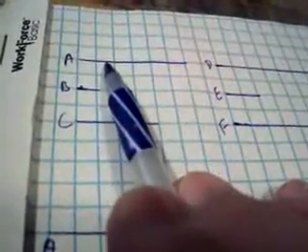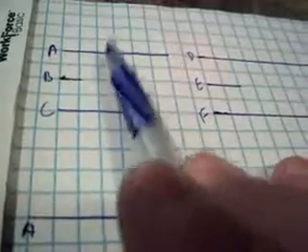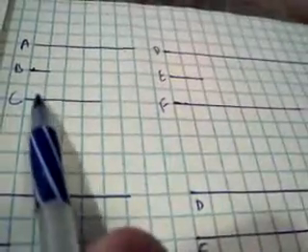Now, this is 1.5. This is 3. So there are two of these in here. This is a quarter, this is a half. There are two of these in here. Here we have a 1-inch line and we have a 2-inch line. So there are two of these in here. That's very important.